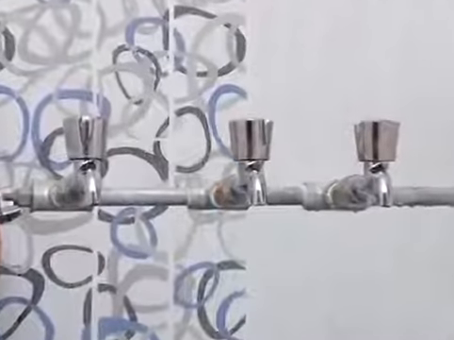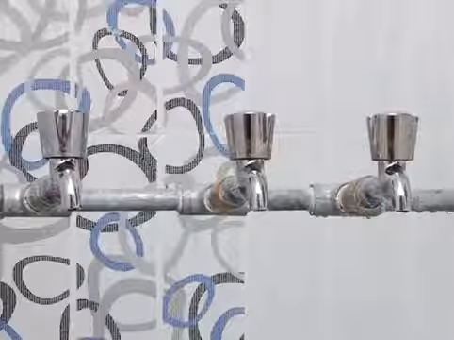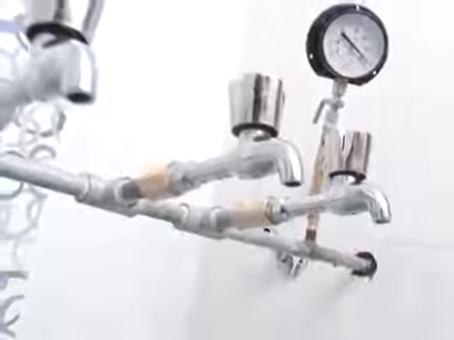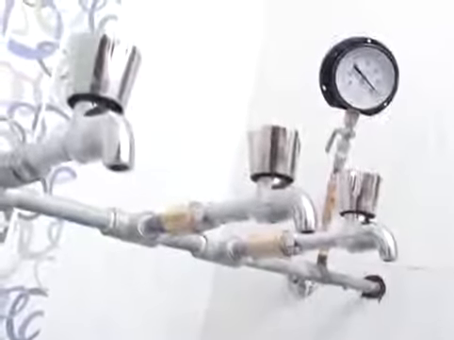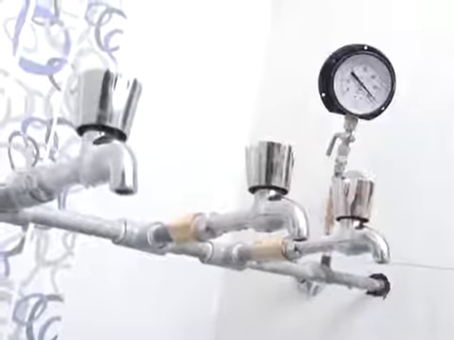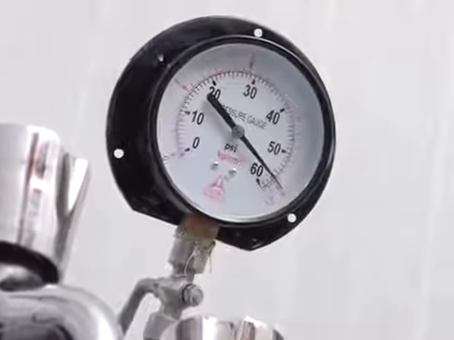Here, in this building, in order to show the effectiveness of this technology, we have installed the device with different diameters and flow rates on the first two taps, and the last tap is left with the pre-existing fittings. A pressure gauge is installed to show the pressure change in the pipeline.